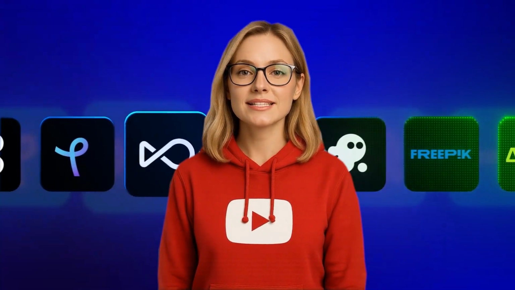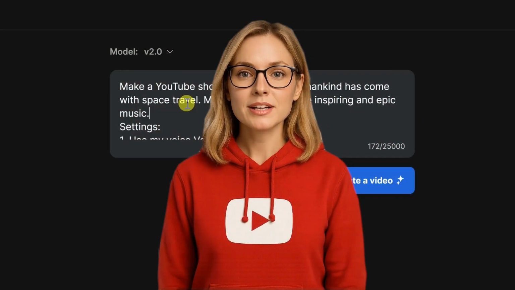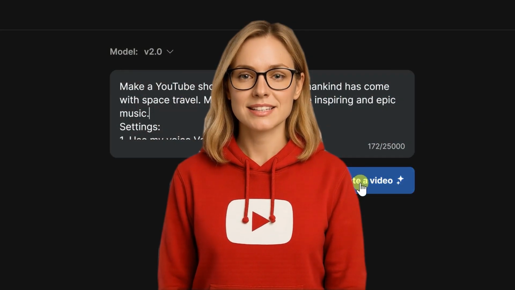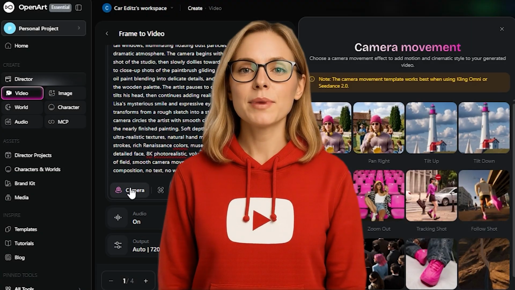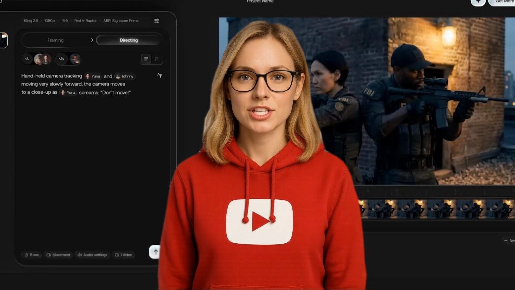5 all-in-one AI video platforms promise to replace an entire stack of creative tools, but they're definitely not built for the same type of creator. One can produce a long-form video from a single prompt. Another is better for consistent characters and AI stories. One lets you automate an entire creative workflow, while another combines AI generation with music, footage, and sound effects.